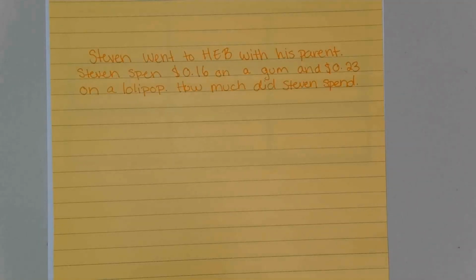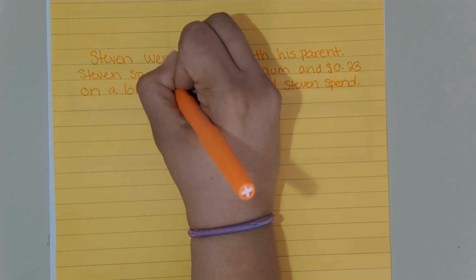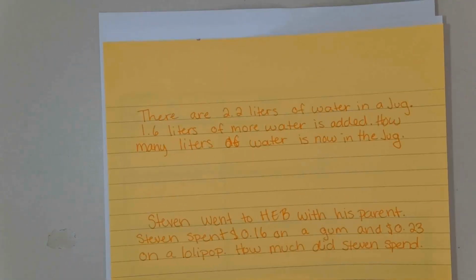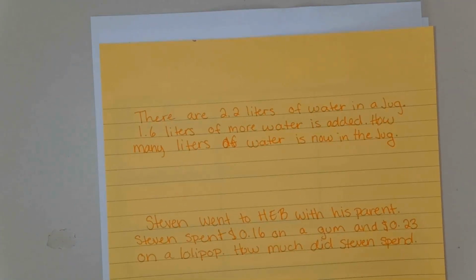Now we have our next question. It says Stephen went to the H-E-B with his parent. Stephen spent 16 cents on a gum and 23 cents on a lollipop. How much did Stephen spend? So let's go ahead and do that. So we're trying to combine 16 cents and 23 cents.